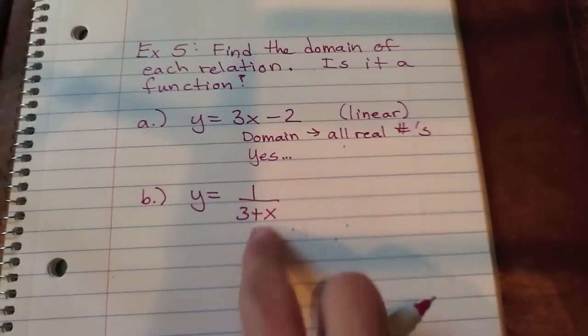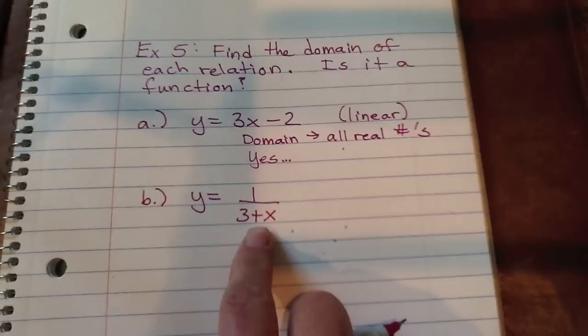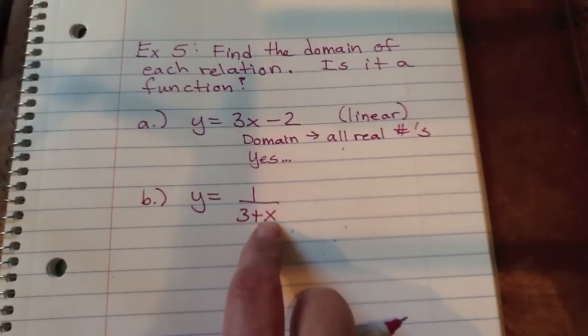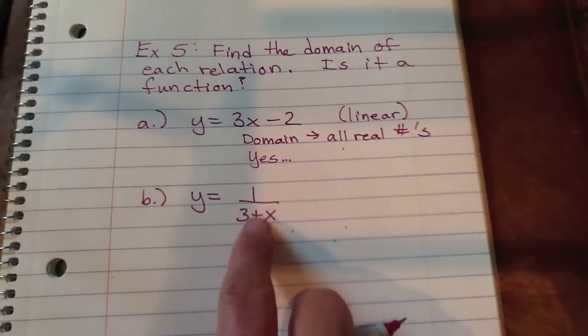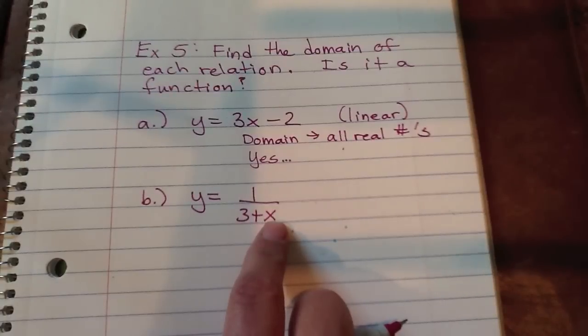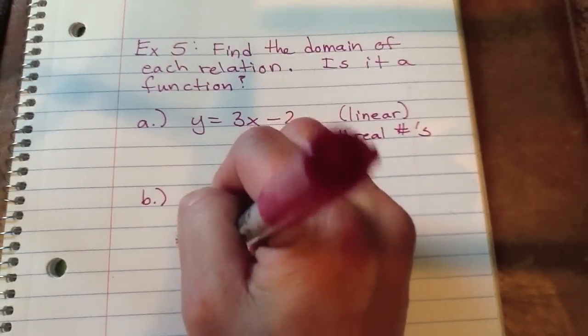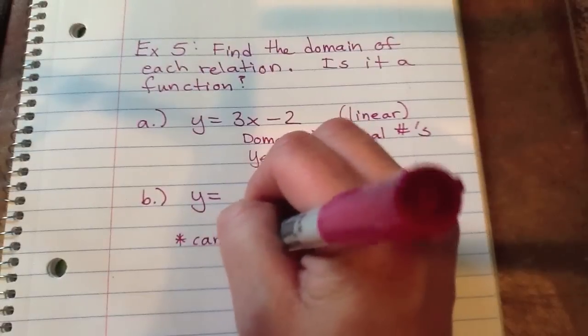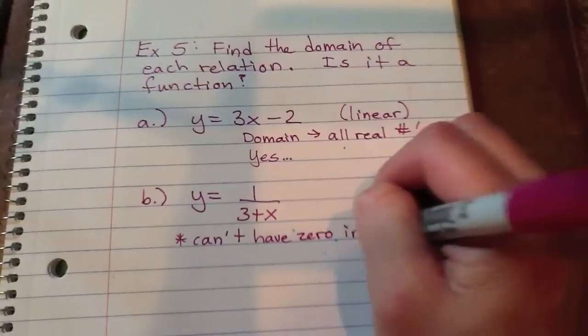Okay, you should all know a rule about denominators by now. So hopefully you thought about the rule, and it is that what's in your denominator cannot equal 0. X can be 0 because 3 plus 0 is 3, but the denominator can't equal 0. So think about that for a second. But we can't have 0 in a denominator.